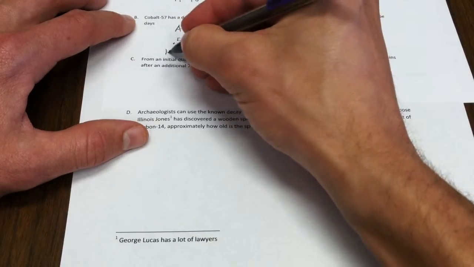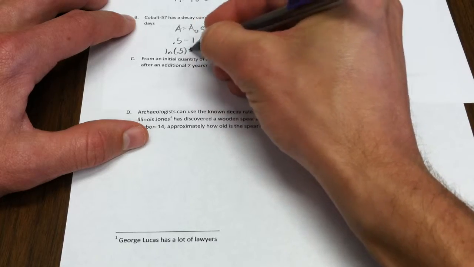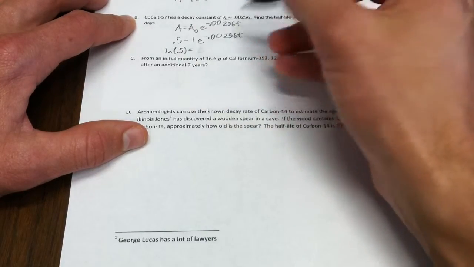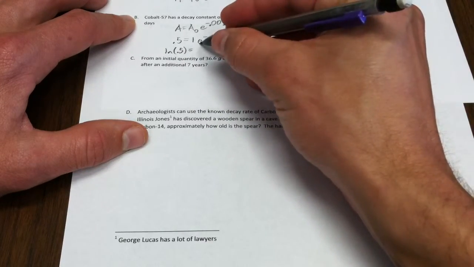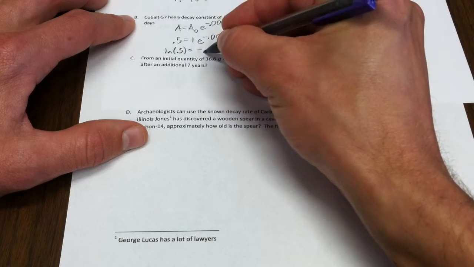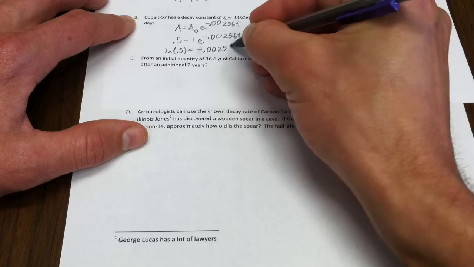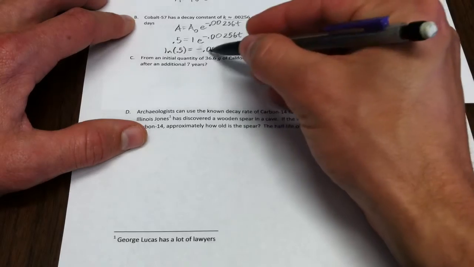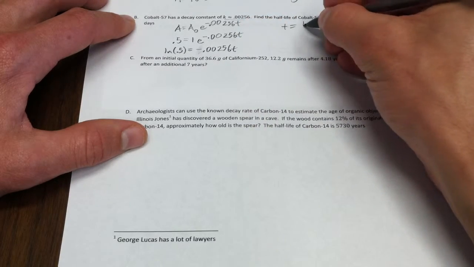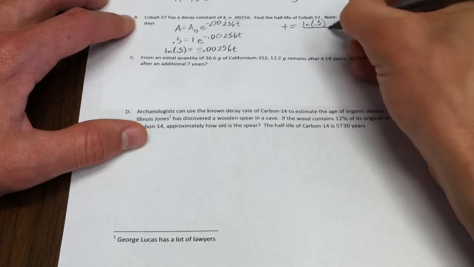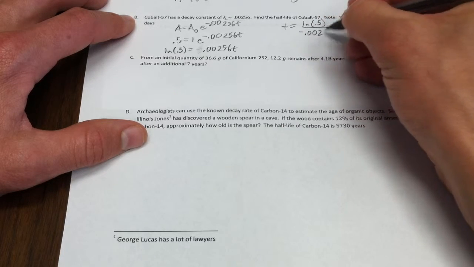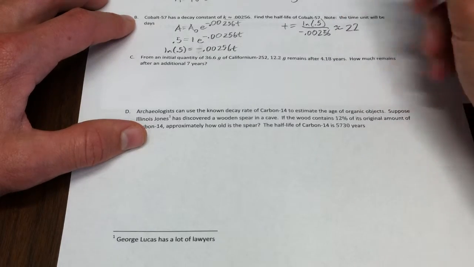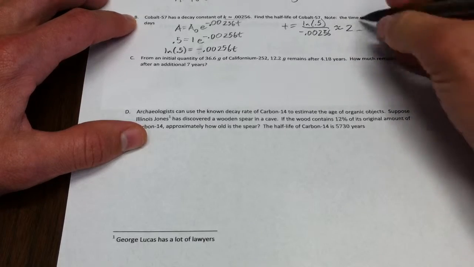I'll convert it to a natural log equation. So I could take the natural log of this side, take the natural log of this side. It cancels with the e to the whatever function, and I get negative 0.00256t. Now, how do I solve for t? I divide both sides by this constant, so I get natural log of 0.5 divided by negative 0.00256. And we could estimate that at 270.8 days.